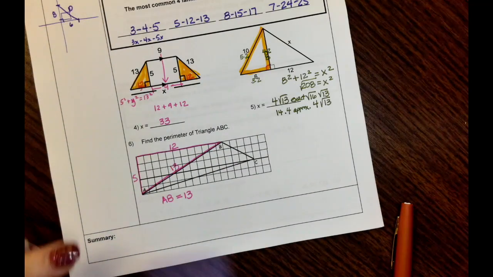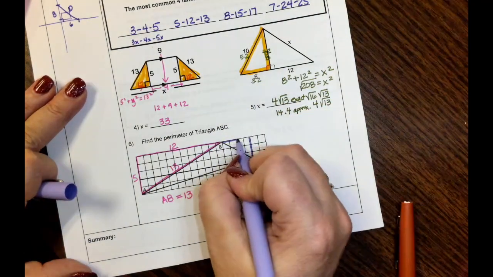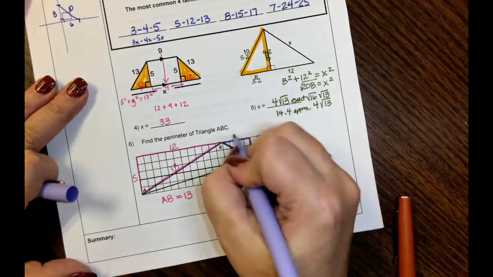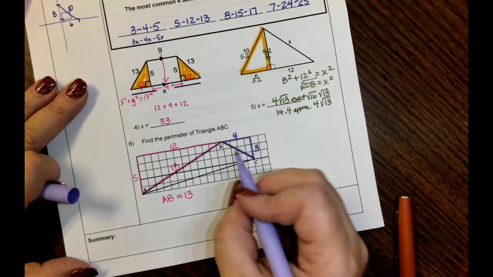And then I want BC. So if I want BC, I'm going to draw in this right triangle right here so I can see it. BC is my hypotenuse. One leg is 3, one leg is 4. Well, that's 3, that's 4. That means the hypotenuse has to be 5.